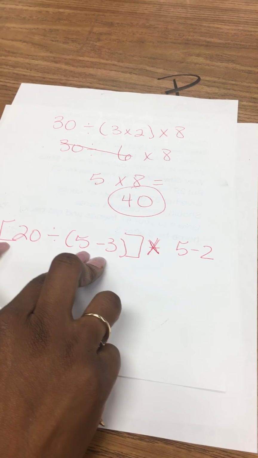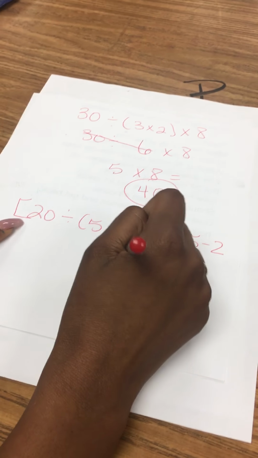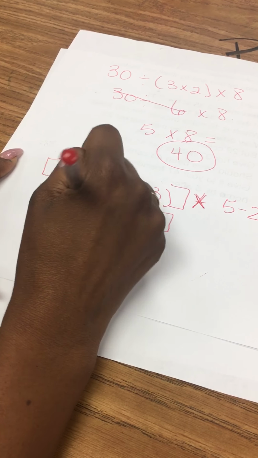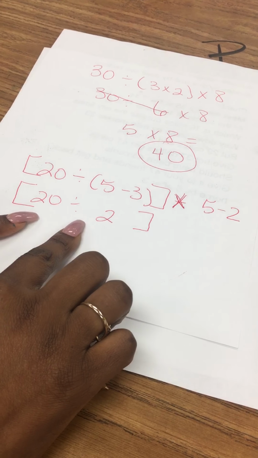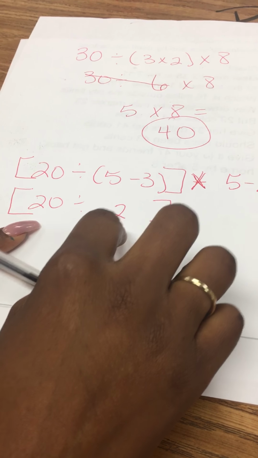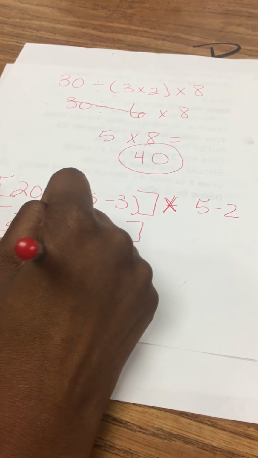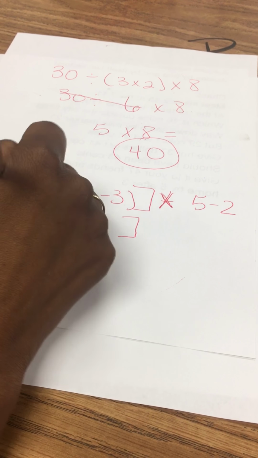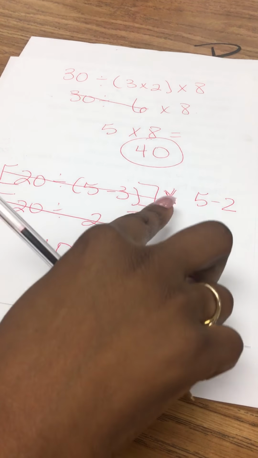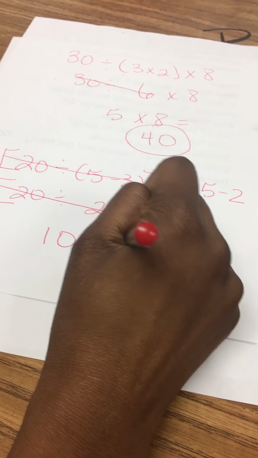Of course, we start with our parentheses first. So 5 minus 3 is 2. But we're not done. We're still in those brackets. Bring the 20 down, divided by 2. Still in the brackets. Solve everything. 20 divided by 2 is 10. We're done. We figured out that whole thing right there. So we're just going to bring the rest of this down, times 5 minus 2.